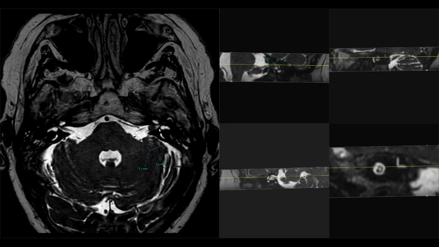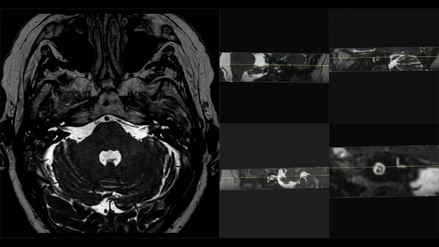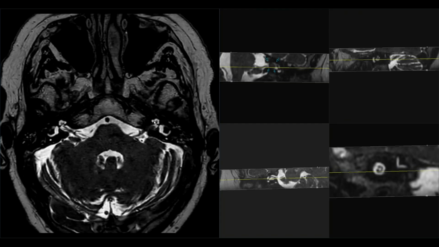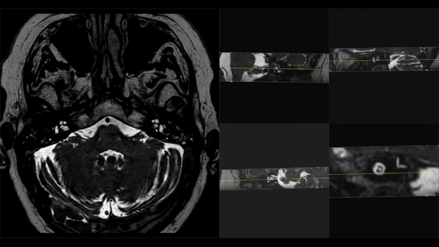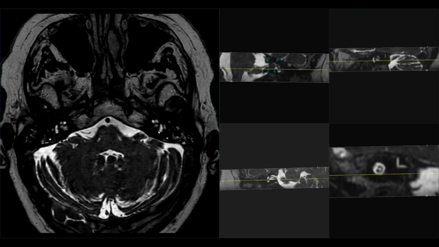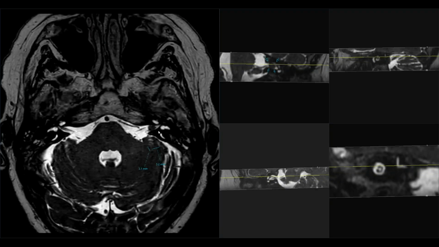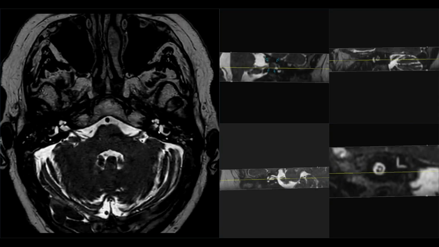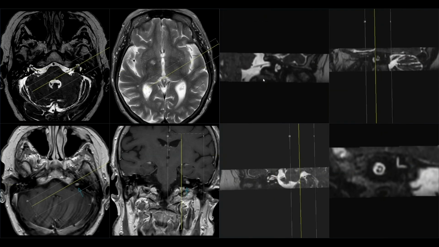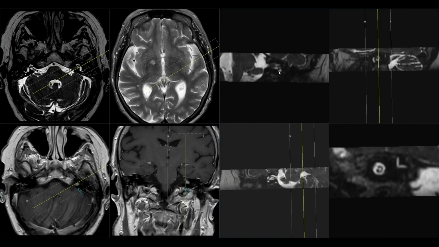acoustic canal. We measured about 5 millimeters long, 3 millimeter in diameter. So here is the porus, here is the cochlea, and here are the semicircular canals. And we can also look at the coronal slice.